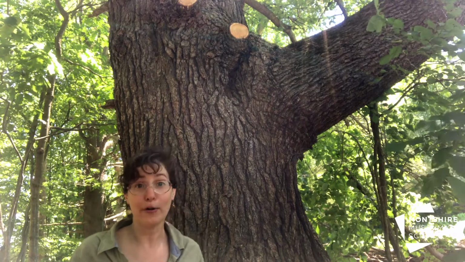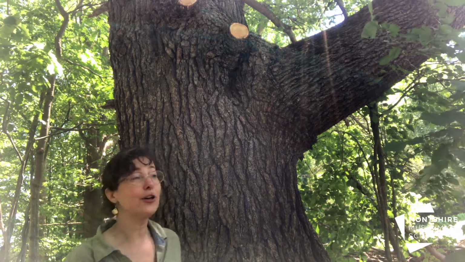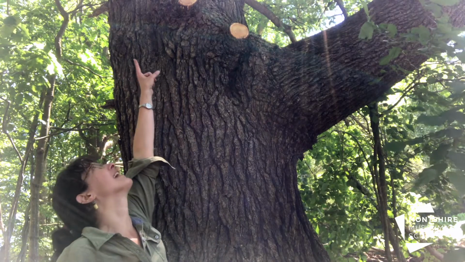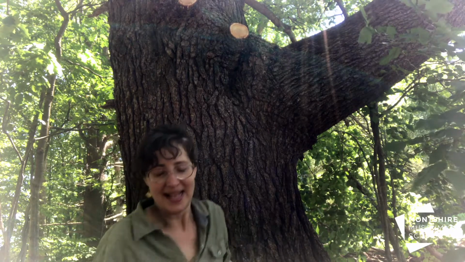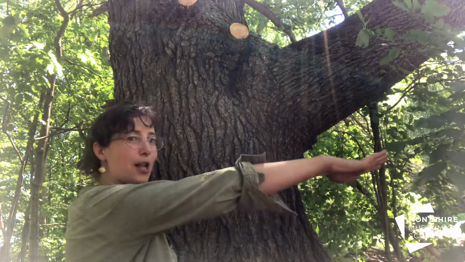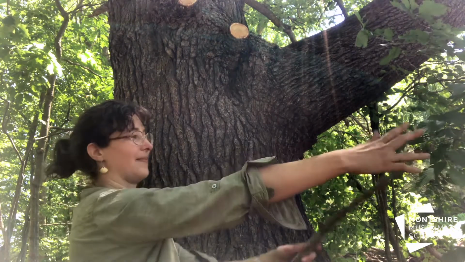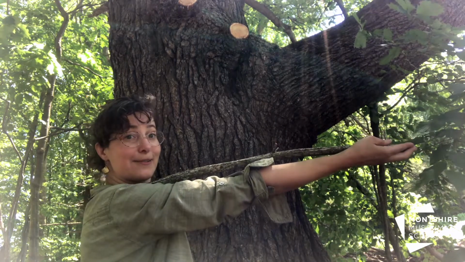Now, the last measurement you're going to get to do on your favorite tree is to find out how tall your tree is. There's 2 ways you could do this. I could climb to the very top of this tree, or I could use math. I'm going to use math. Now, to find how tall your tree is, you're going to need to find a stick that is as long as your arm. I just happen to have that stick right here.